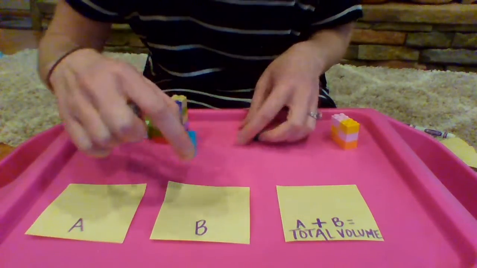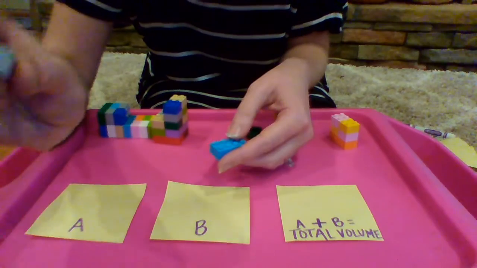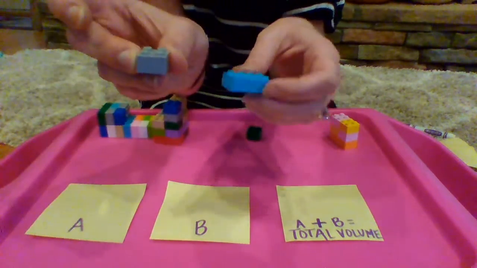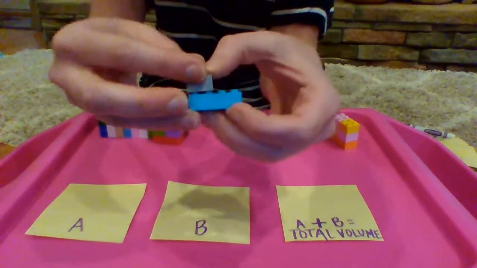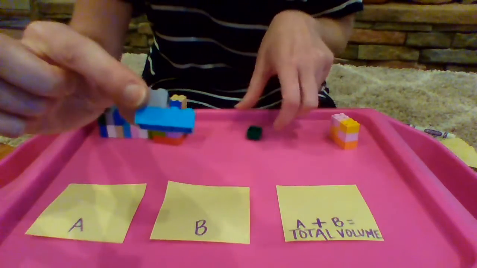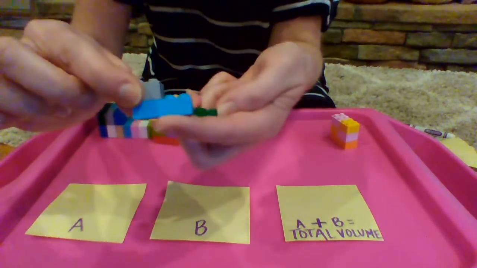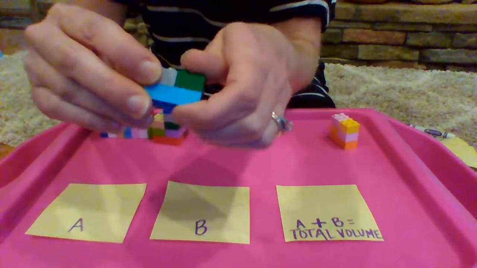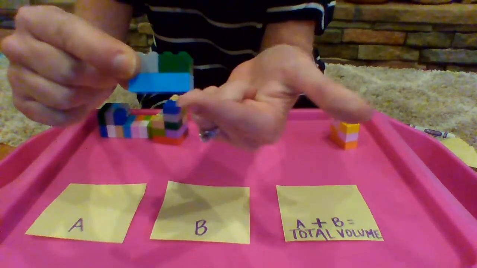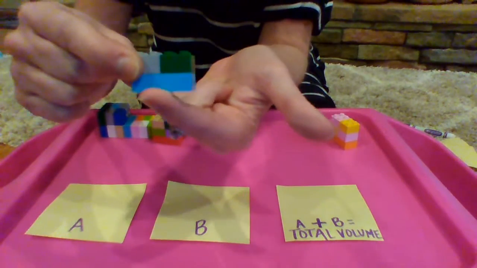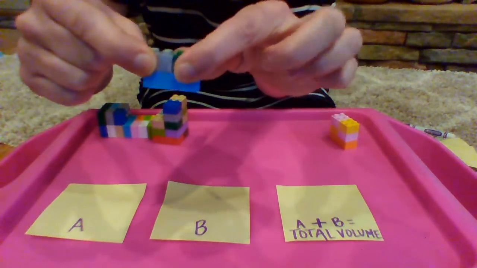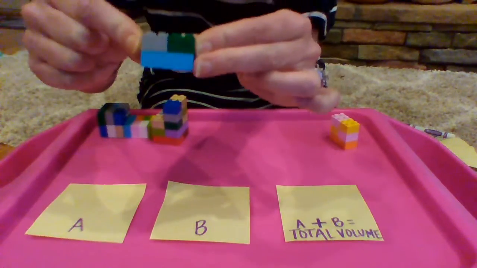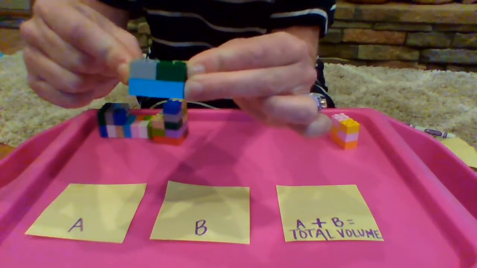I have Legos that are my unit cubes, but I also have a couple of these to help my figures stay together. And we can understand that a longer Lego would equal 2 unit cubes. So if you see any of these in my figures, just know that equals 2 unit cubes. I just had to use a couple of these to get my figures, my rectangular prisms, to stick together.